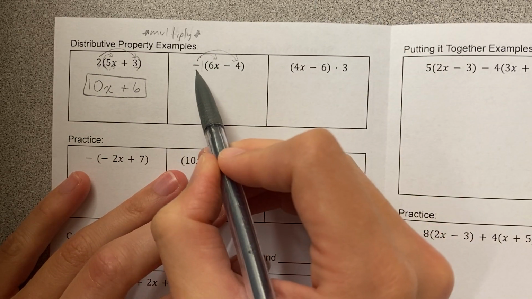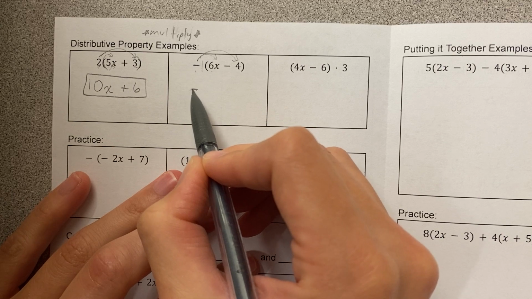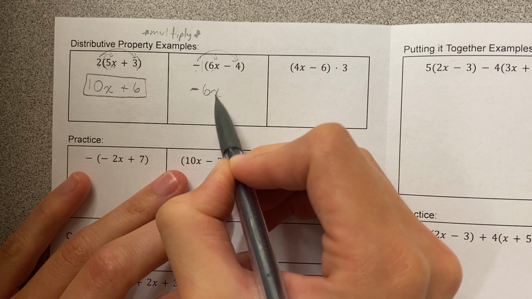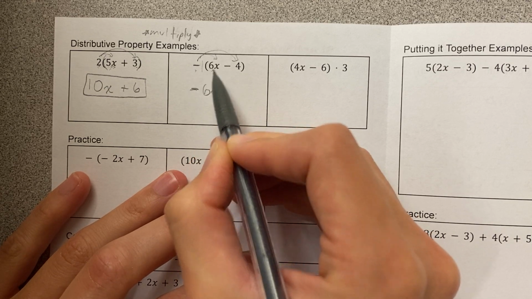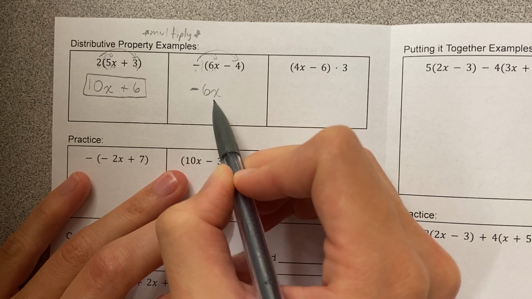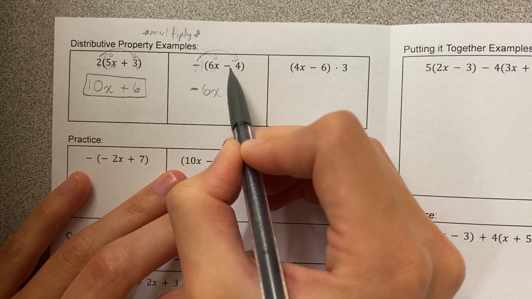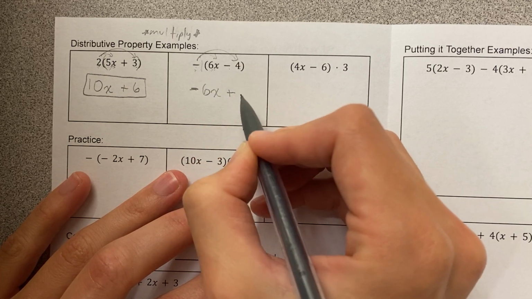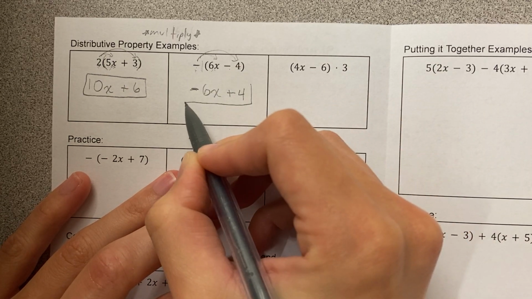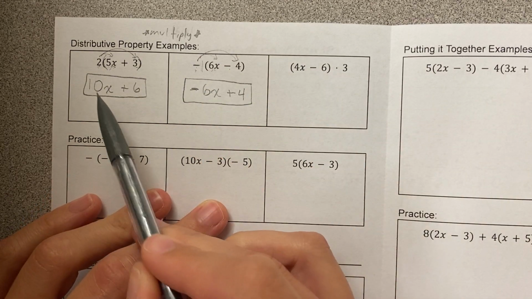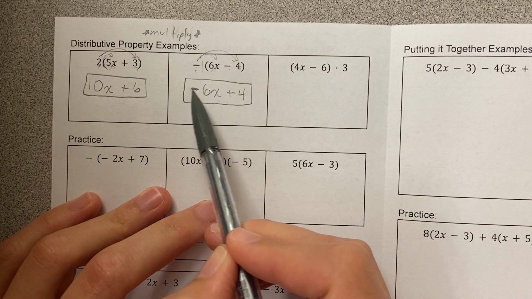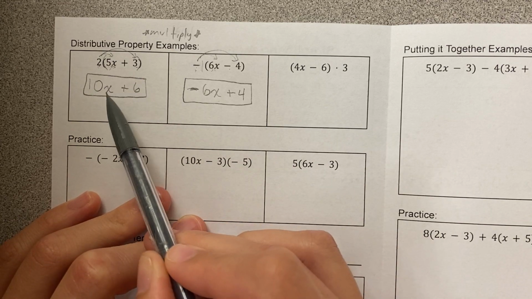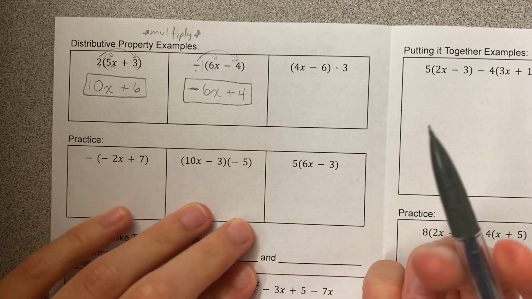Okay, so negative times positive is... -1 times 6 is 6. Okay, so this becomes -6x, right? Negative times positive is negative, and 1 times 6x is 6x. Now, negative times negative is positive, and 1 times 4 is 4. Okay, this is your answer. Notice the answers have variables in them, right? This does not look like the answer from order of operations, because here, this is as simple as it gets. We can't combine these. They're not like terms, okay?